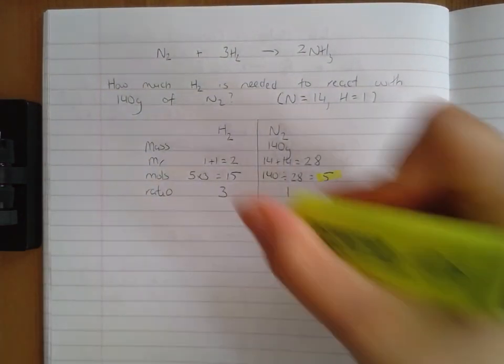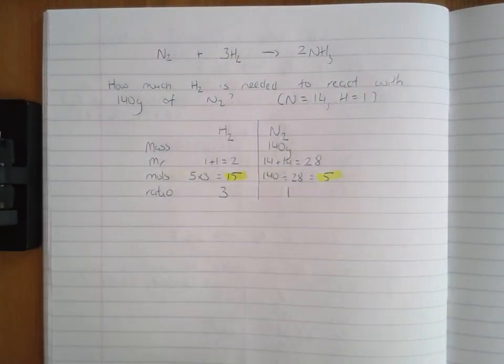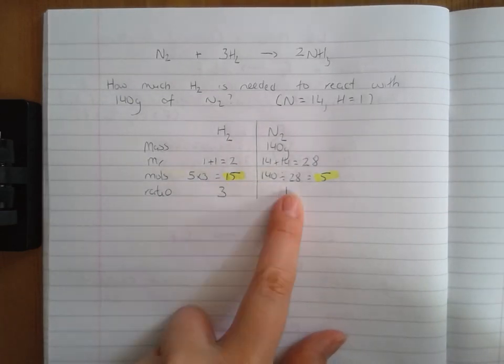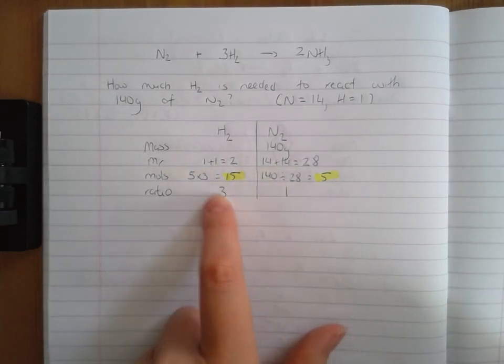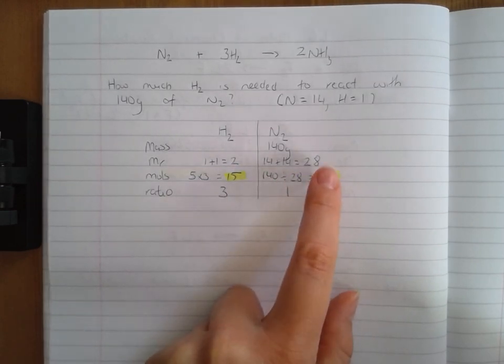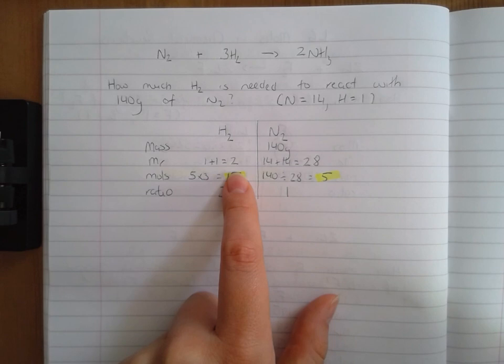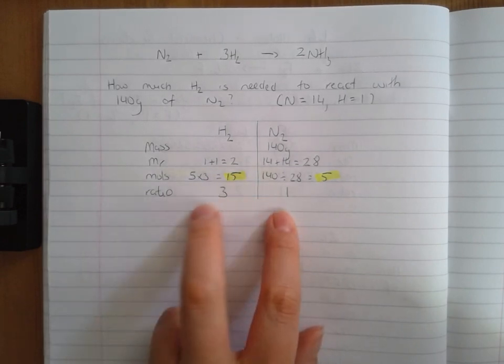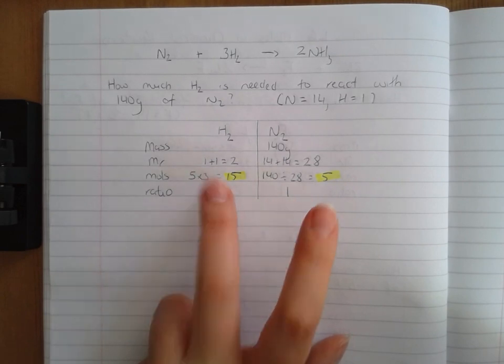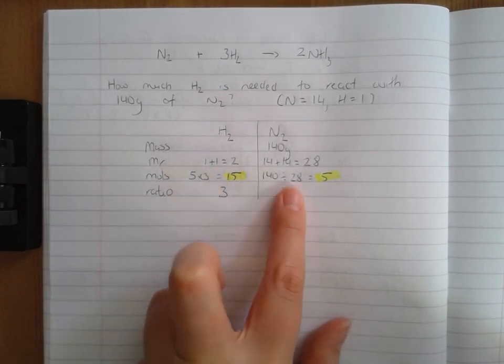Okay, so these numbers are all in the same ratio. This number is 3 times bigger. 1 times 3 is 3. So this number needs to be 3 times bigger than this number. 5 times 3 is 15. They're in the same relationship. 1:3, 5:15. You've always got a number that's 3 times bigger on the left than the number you've got on the right.